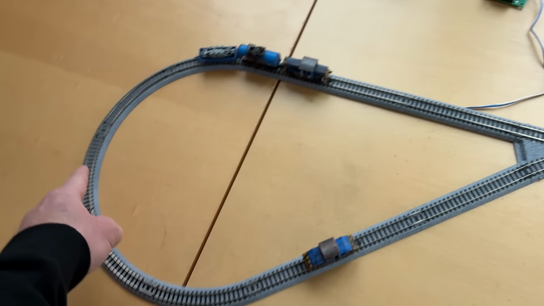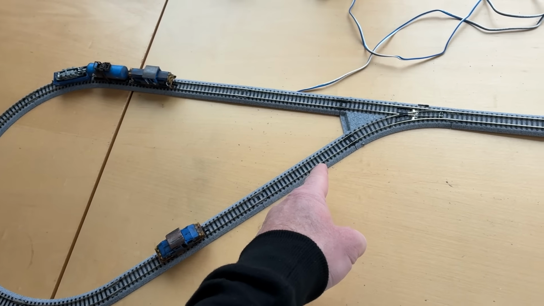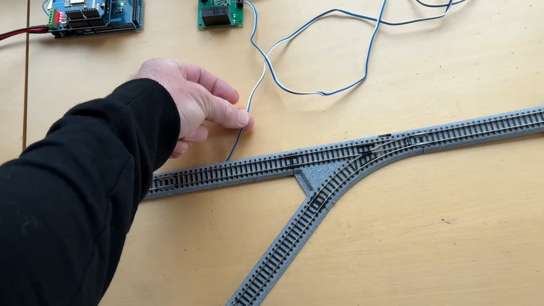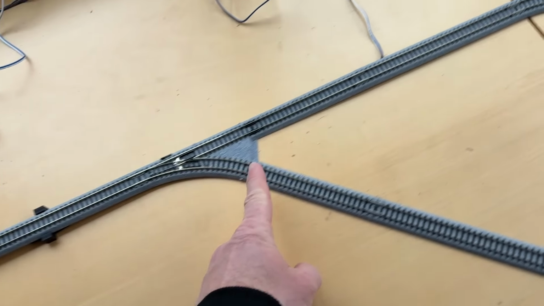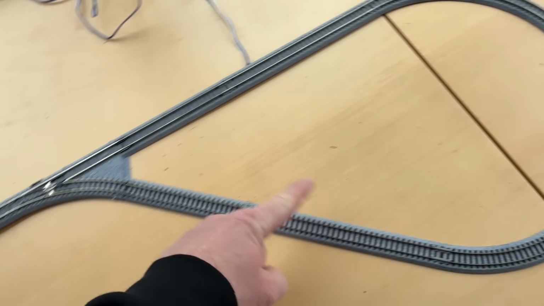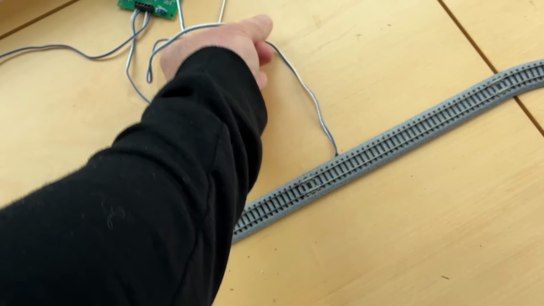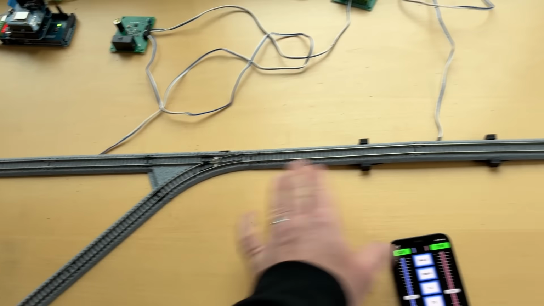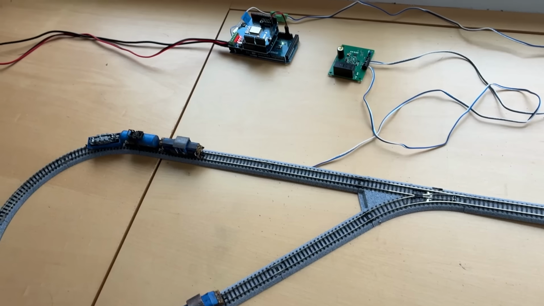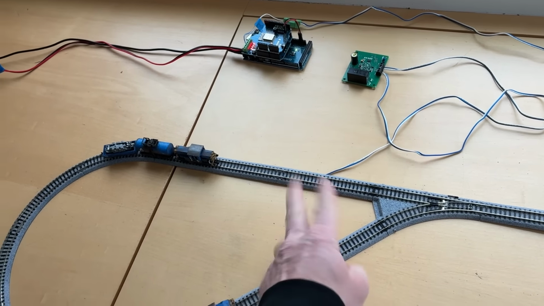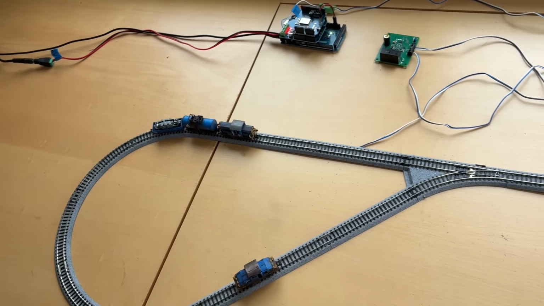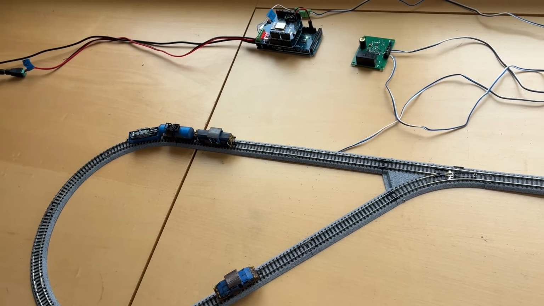This loop is a completely isolated section of track, and it has its own power. And then this loop is its own isolated track with insulated joiners right here, and it has its own power. So the polarity on the main track is always going to stay. I need a way to toggle the polarity back and forth, and I need that to happen completely automatically.